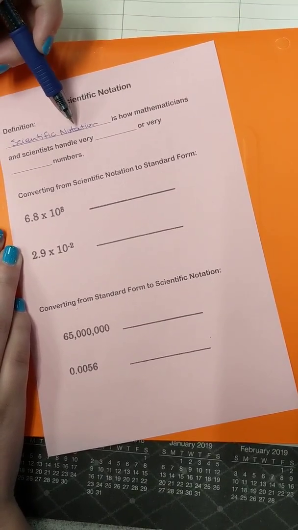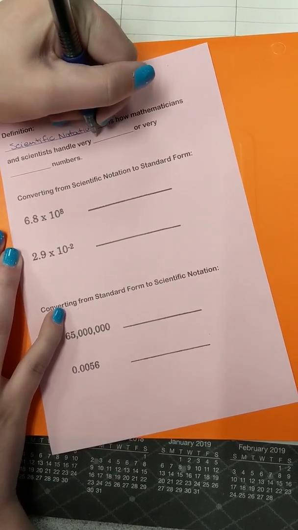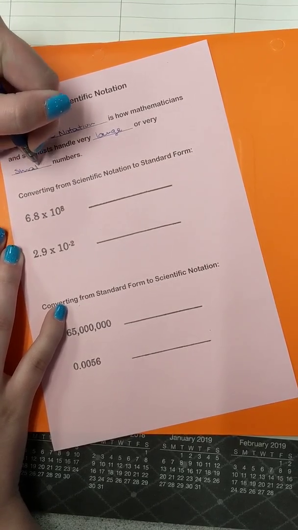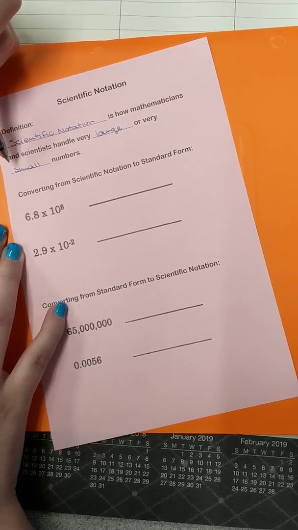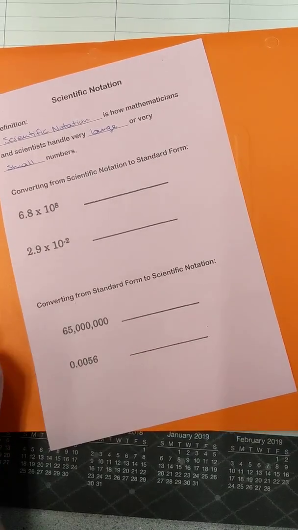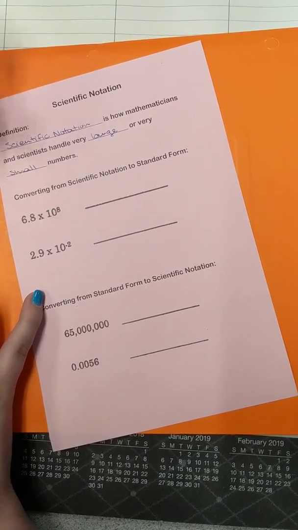So scientific notation is how mathematicians and scientists handle very large or very small numbers. So very large or very small, we're looking at numbers that have lots of zeros in them either way. So converting from scientific notation to standard form.